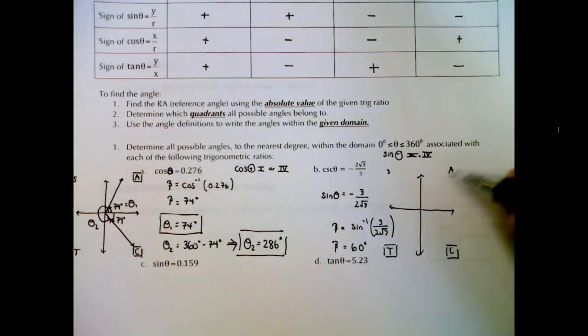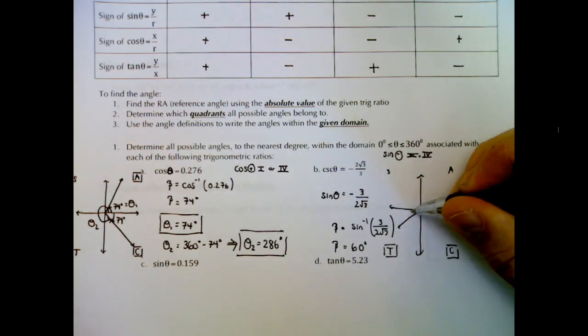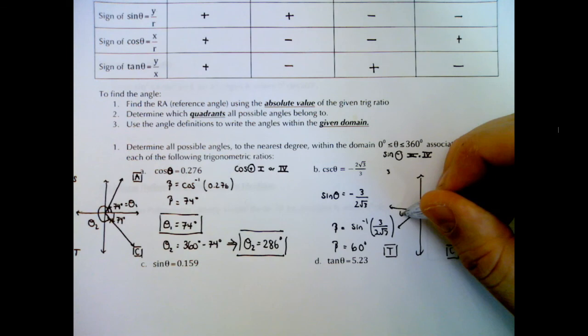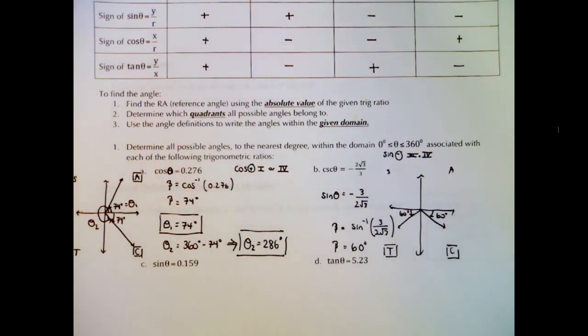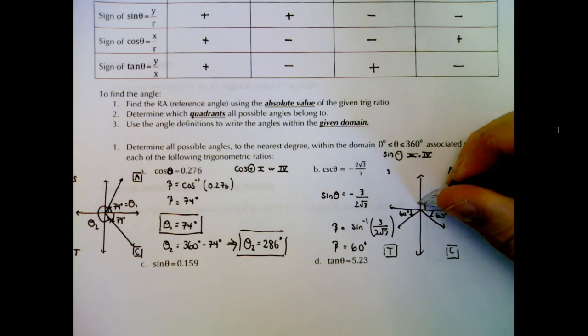So we're going to draw our reference angles, our related acute angles, in quadrants 3 and quadrant 4. 60 degrees, 60 degrees. And now to find our answers, we start from standard position and we rotate to our terminal arm.